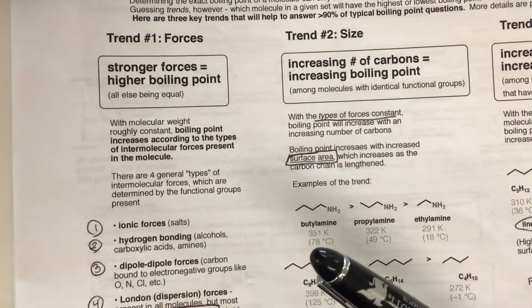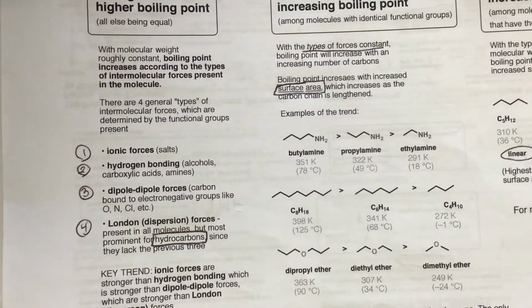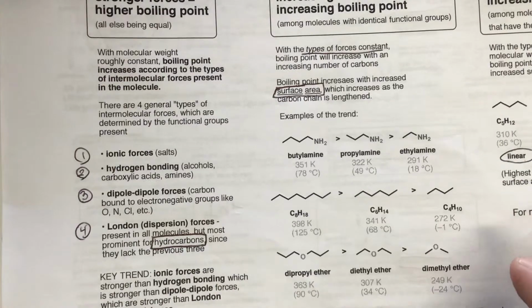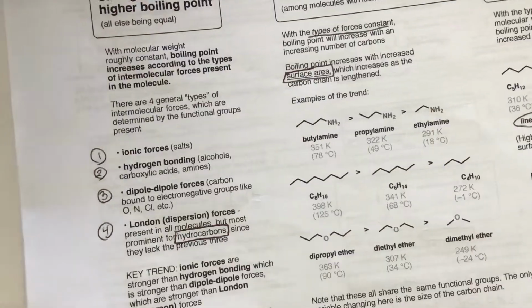If the molecular weight is pretty much the same, without big differences, then boiling point increases according to the types of intermolecular forces that are present. In general, there are 4 different types of intermolecular forces that are important.